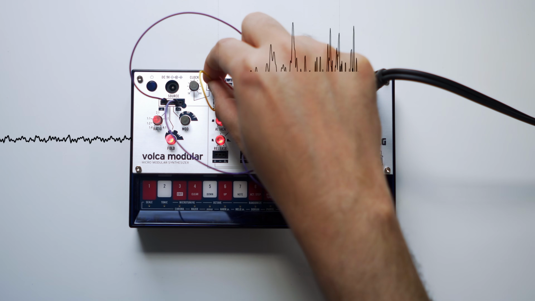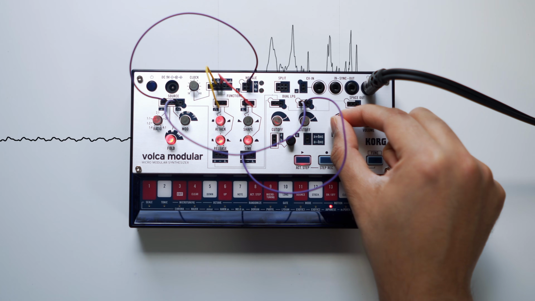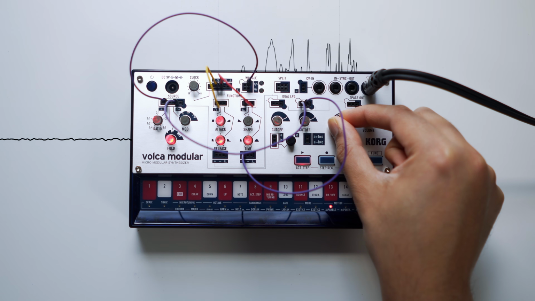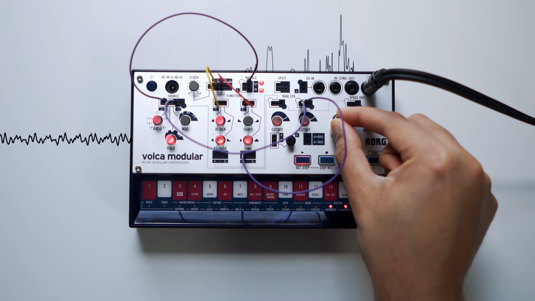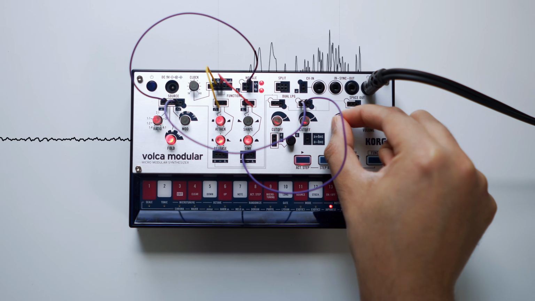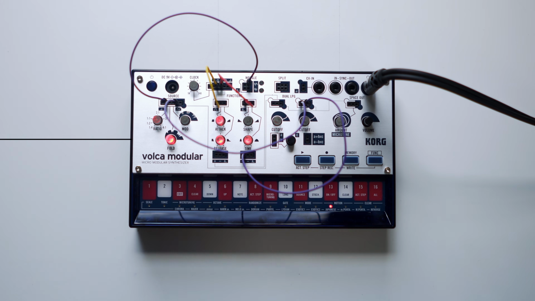At any time, you can change the clock division outputs to create variations on the rhythm. Cool. So that's something you can try out with the clock divider outputs on the Korg Volca Modular.